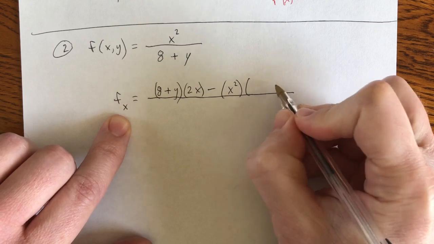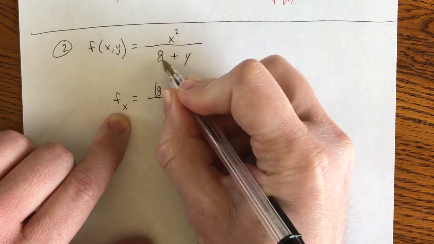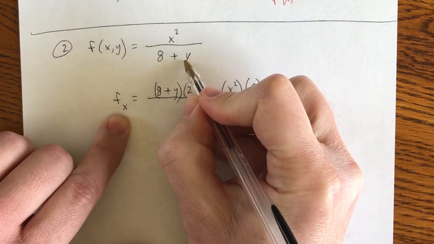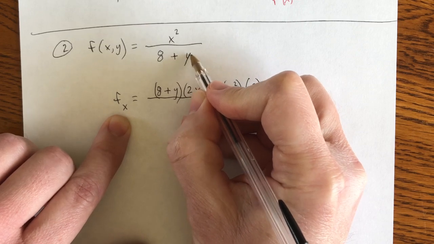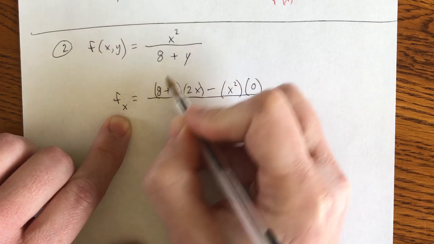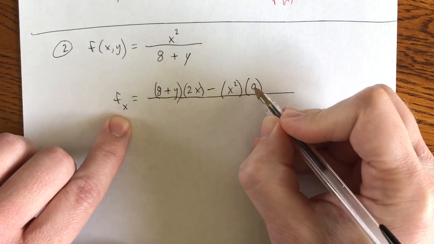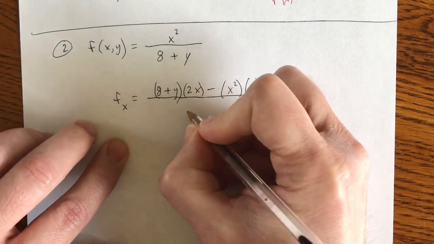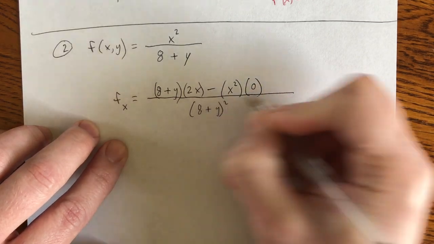The derivative of low, the derivative of the denominator here, is just going to be 0 because, again, we're holding y as a constant. We're thinking of this as a constant because we're differentiating with respect to x. So the derivative of this, if this would be a constant, would just be 0. And then the final step would just be low. So that's 8 plus y squared.